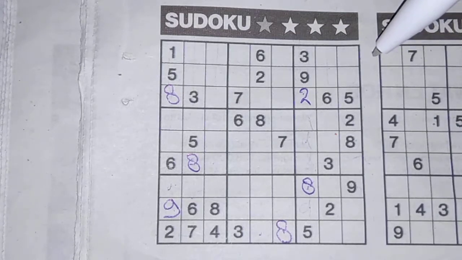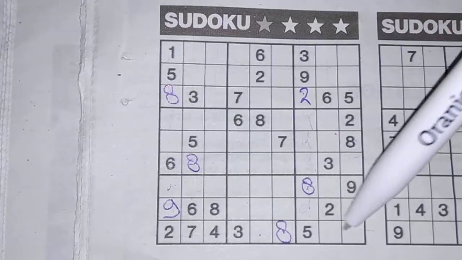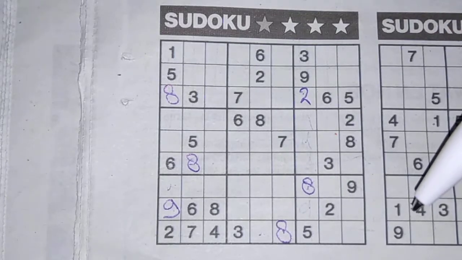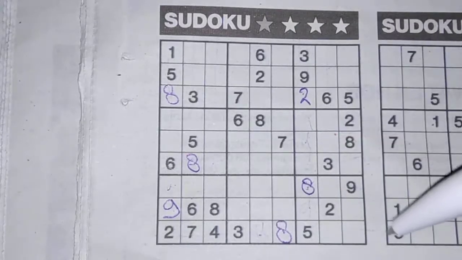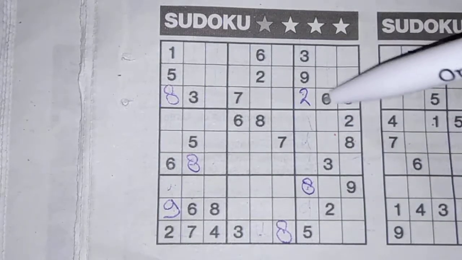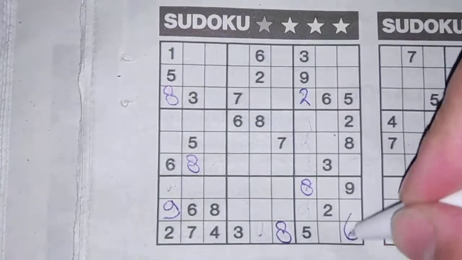Then I cannot continue with the 8. How about the number 6? In the last row, 3 missing numbers. One of the missing numbers is 6. I see here 6. No 6 there. Here also a 6. No 6 there. The only place for the 6 should be there.